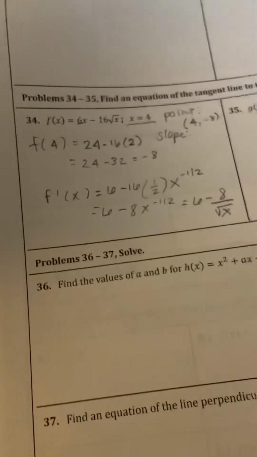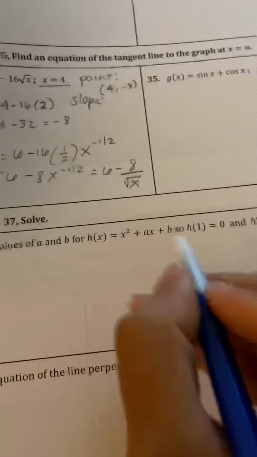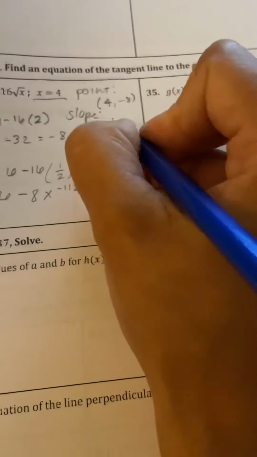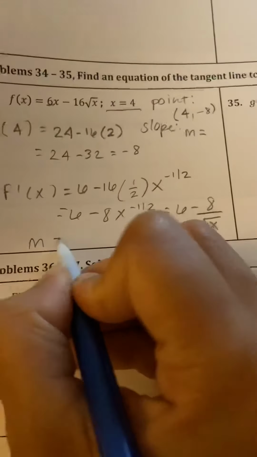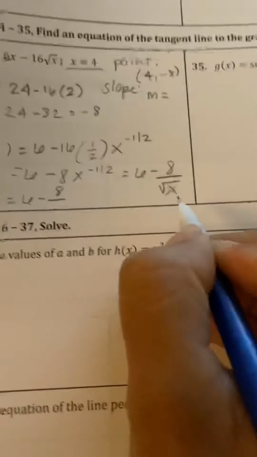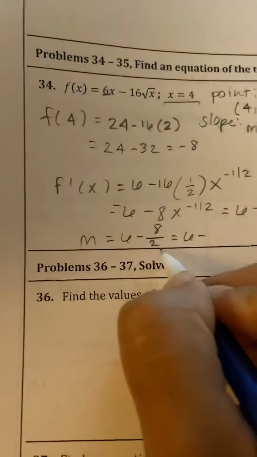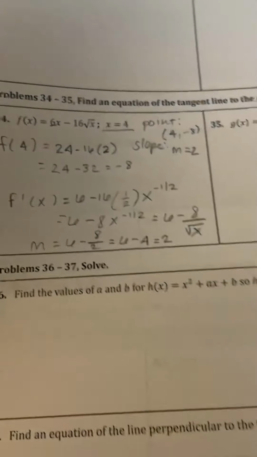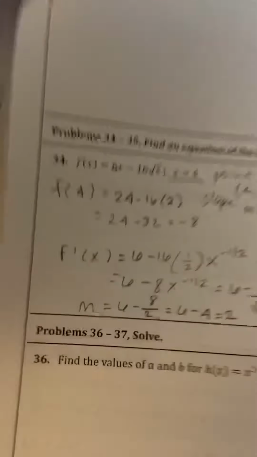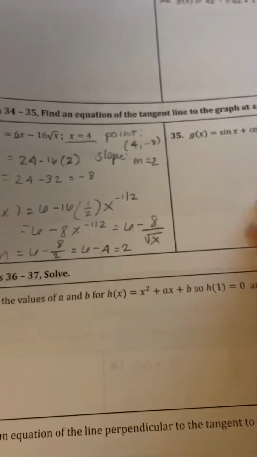Okay. Now to find your value for the slope, you just have to plug in 4 into your x here. And that'll be my m, my slope. So I would have m is equal to 6 minus 8 over square root of 4 is 2. 6 minus 8 divided by 2 is 4. And 6 minus 4 is 2. So that's my slope. Okay. Use point slope form.